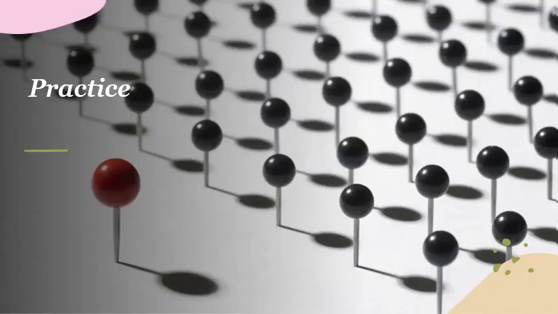Hope you have an understanding of the basics of electron configuration using the SPDF method, and now practice a lot of examples to master it.